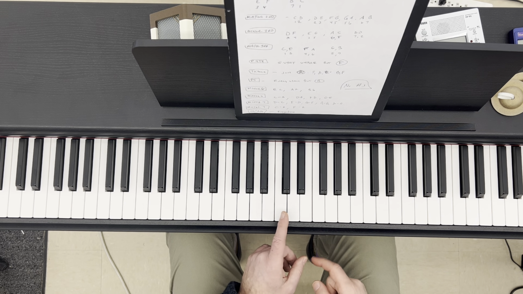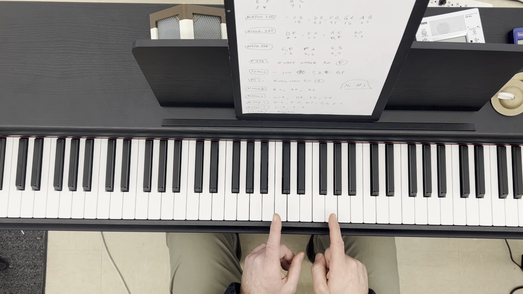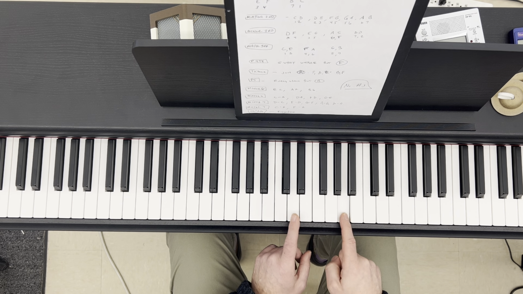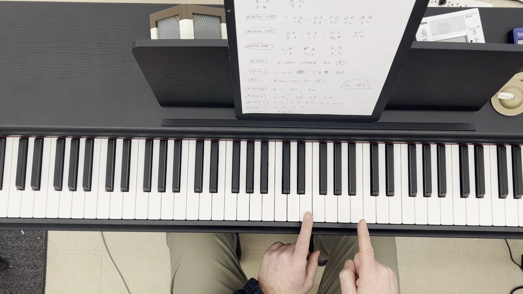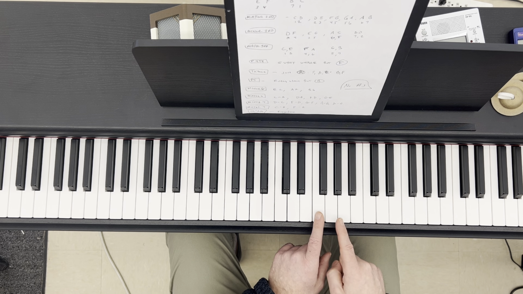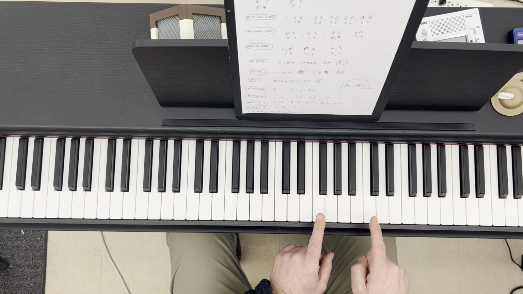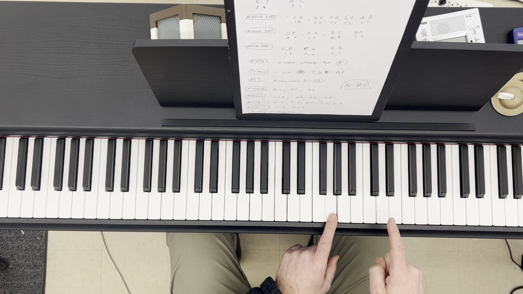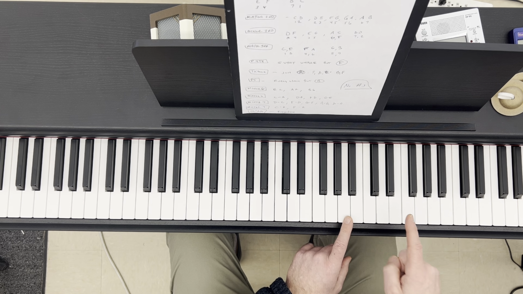On to perfect fifths, C and G, D and A, E and B, F and C, G and D, A and E.